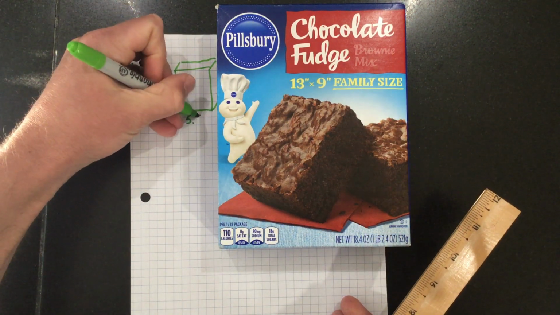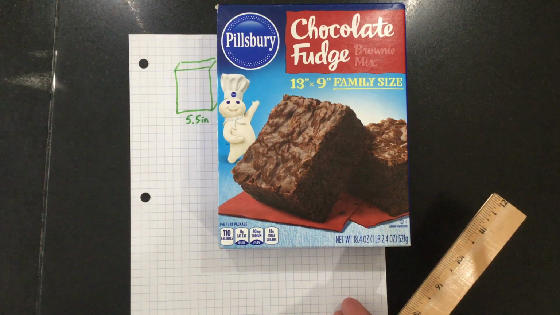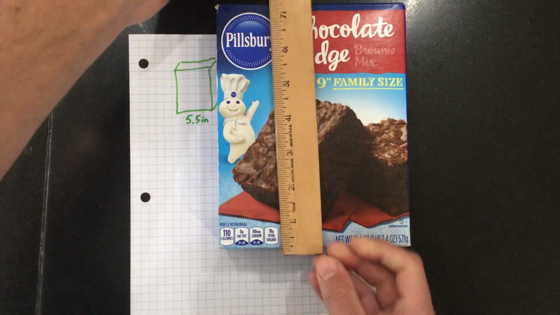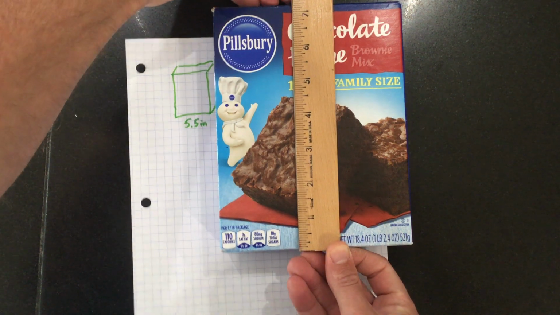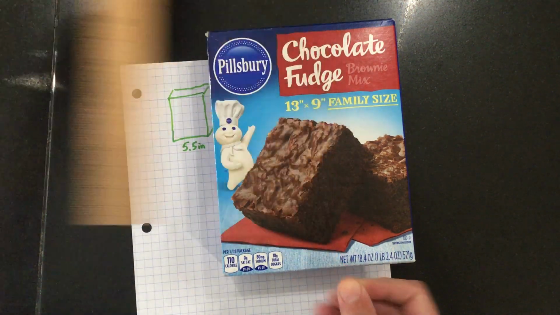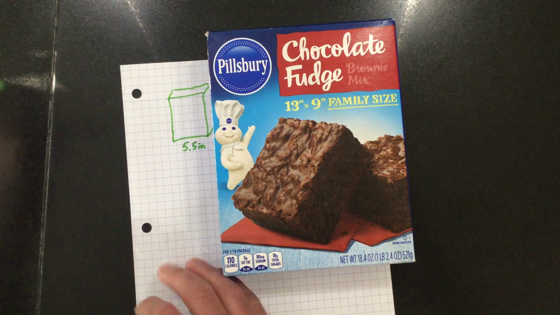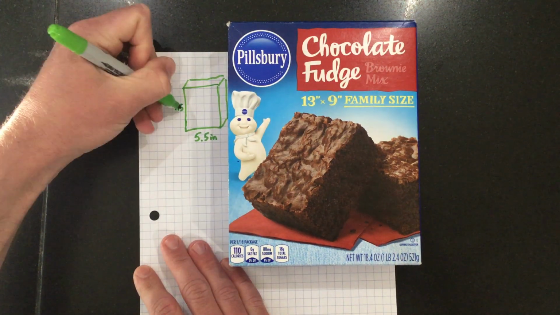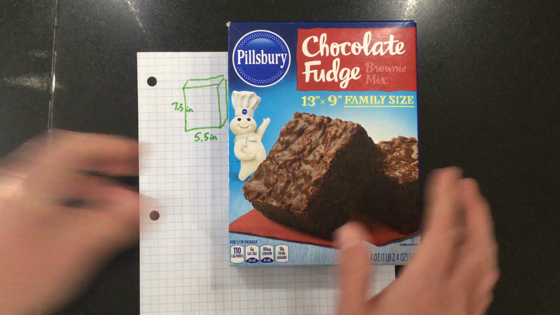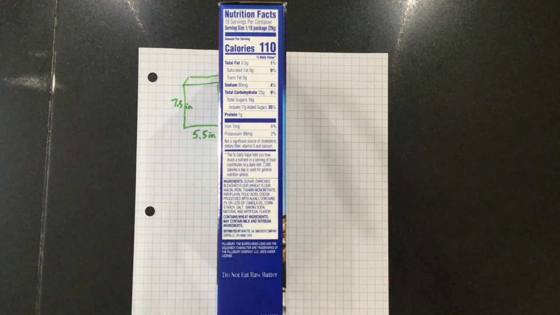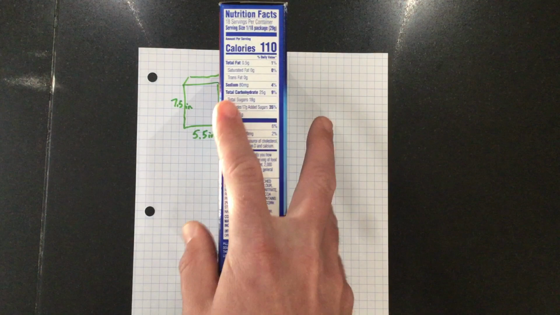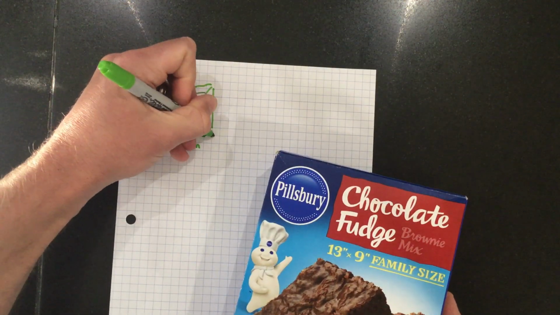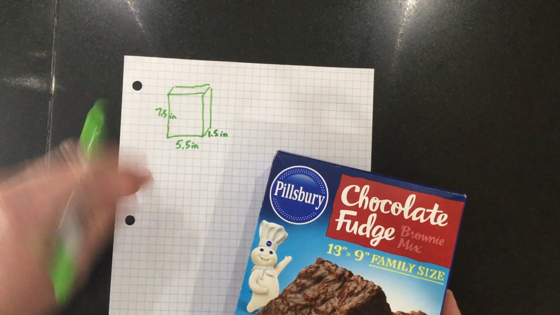So 5.5 inches. The height, I'm going to call that about 7 1/2. It might not be exactly 7 1/2, but close enough. So 7.5 inches. And finally, how wide it is that way, that's about 1 1/2 inches. So that dimension is 1.5 inches.